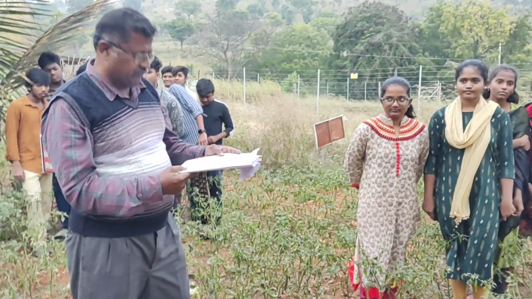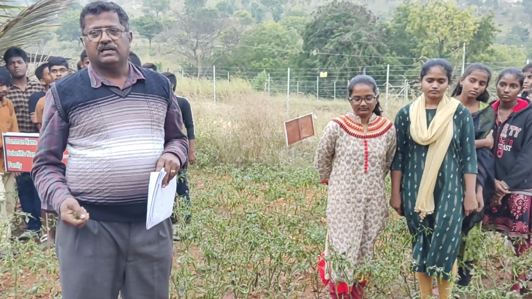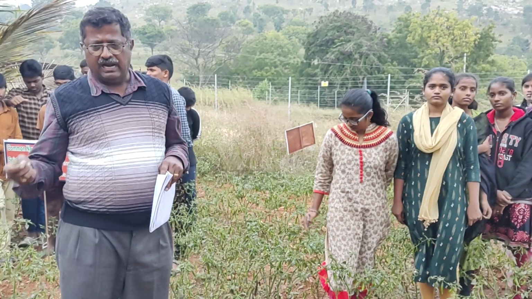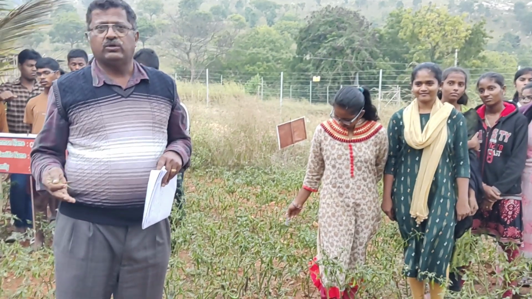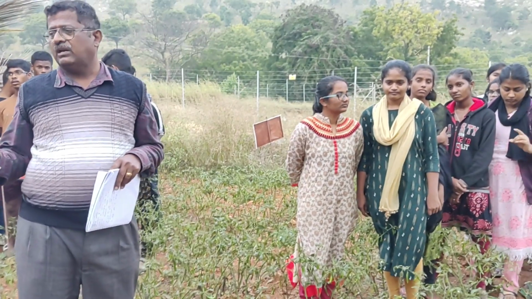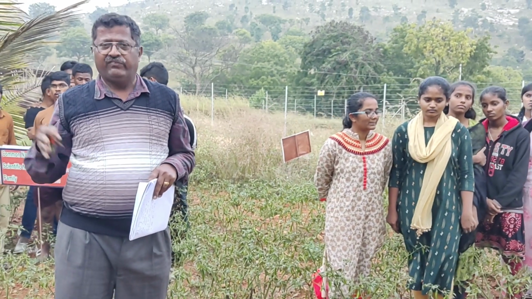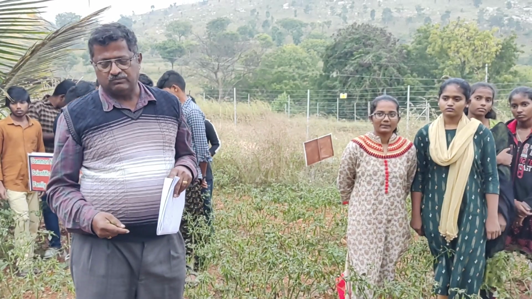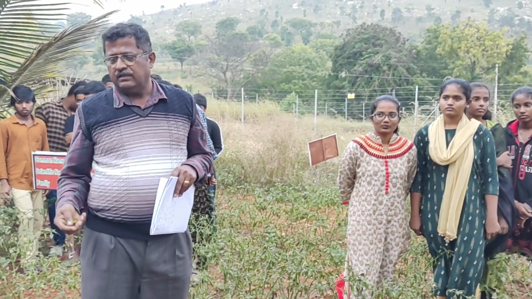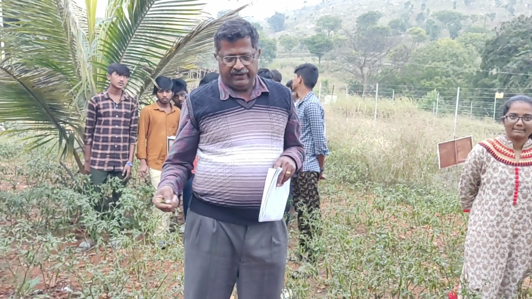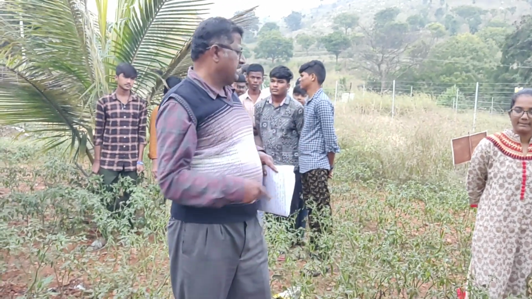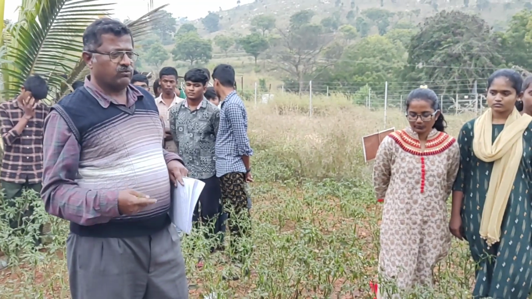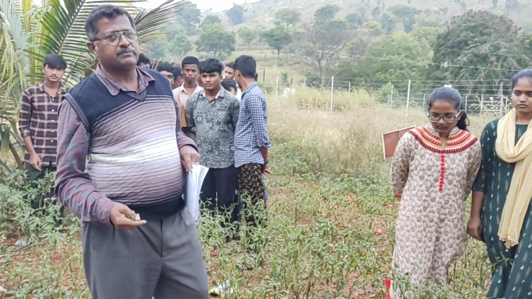And what are the control measures for this? Cultural practices: when we plow the land, we have to ensure that no crop residues belonging to the Solanaceous family are left in the field, which may act as a main source. Then clean cultivation should be done. In fact, we have not taken much care about this. There were huge weeds in the earlier times. So that is also one reason why this disease spread is more.